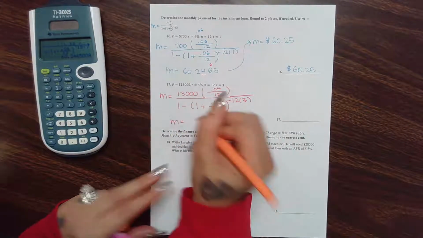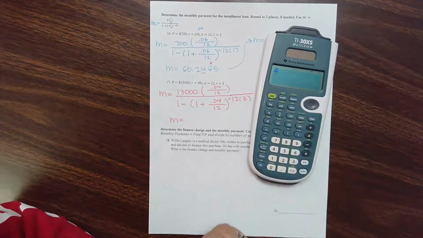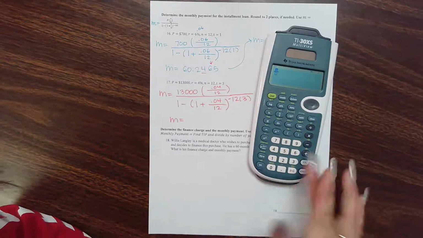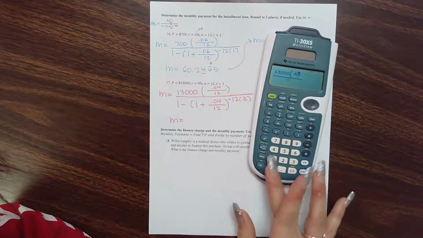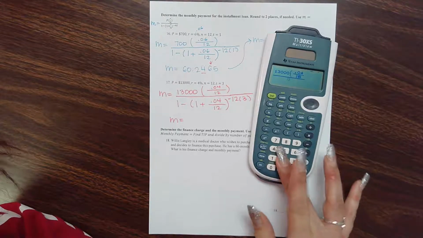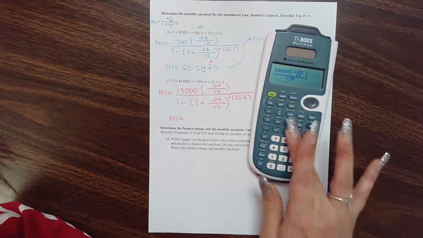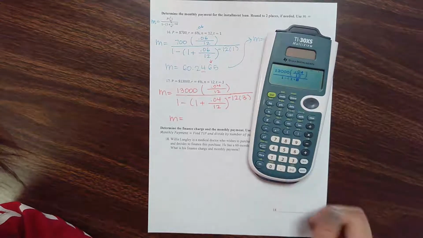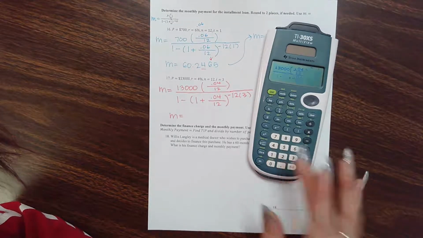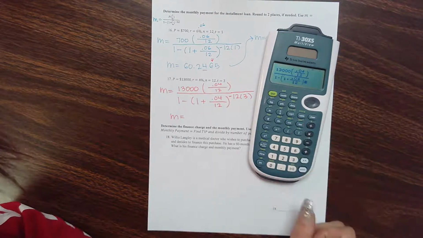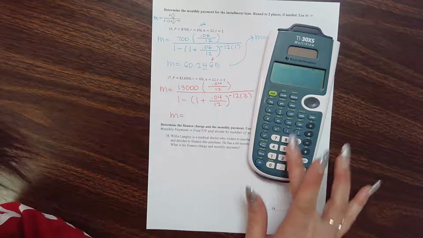Okay, and then I'm going to grab my calculator. I'm going to clear, and I start with my fraction. I do 13000, open, N over D, 0.04, go down, 12, over, close, down, 1 minus, open, 1 plus, N over D, 0.04 down is 12 right there, over, close. And I'm going to raise it with the caret to a negative 12 times 3.